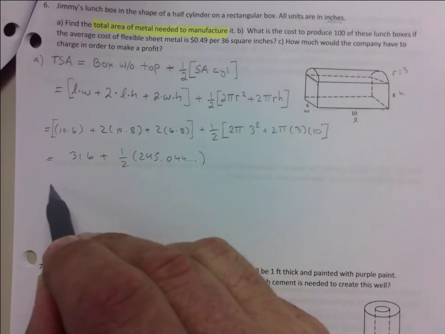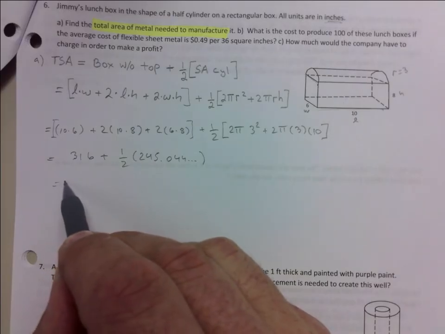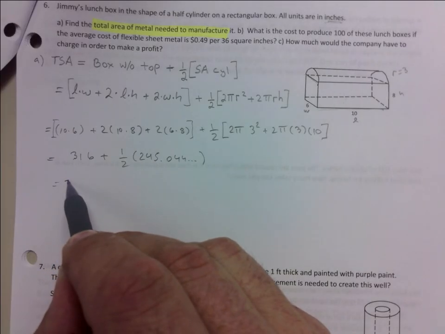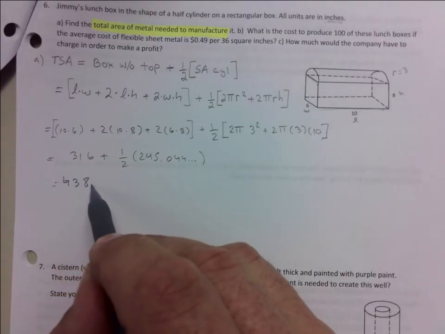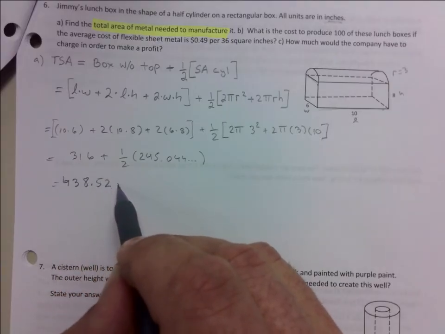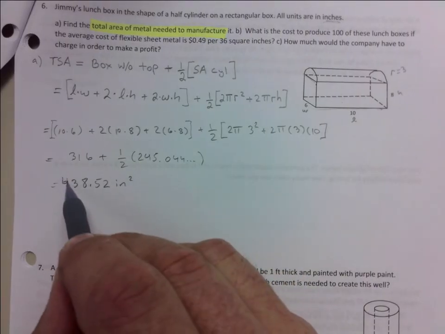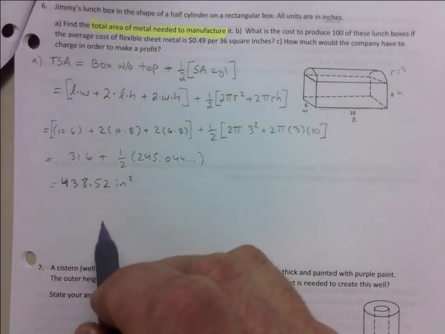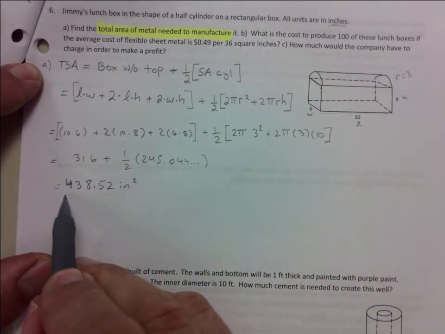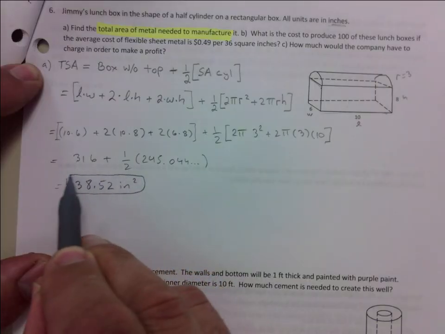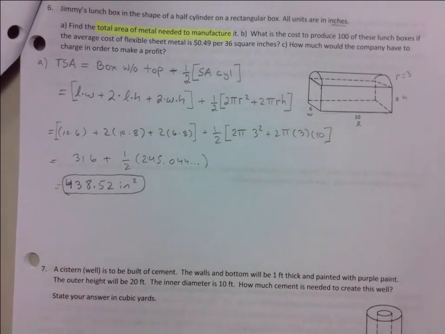And then you go 316, you figure out what half is, and so at the end of the day, you get 438.52 square inches. Why am I rounding? Because if it's A, B, C, and so forth, technically this answers A, so you can round to 2 decimals at that point.